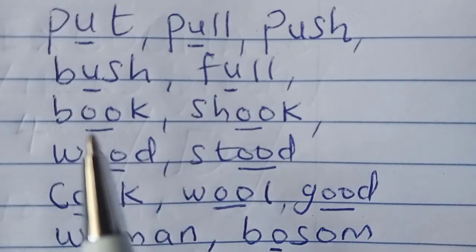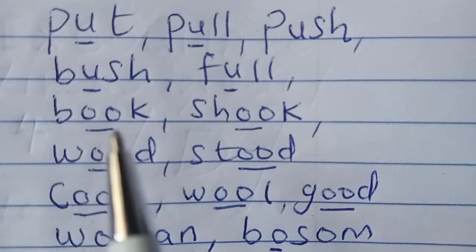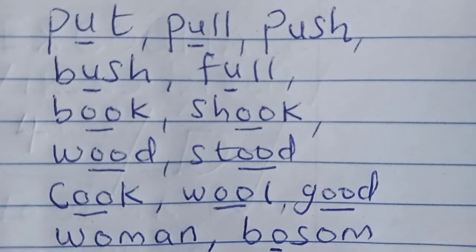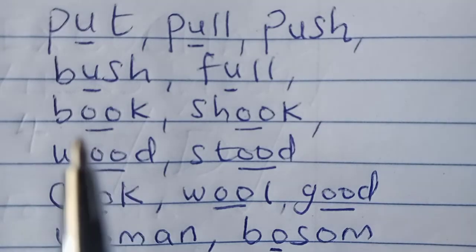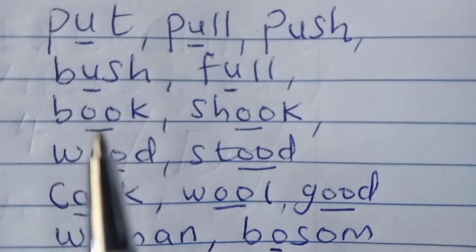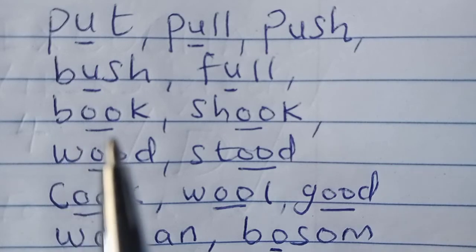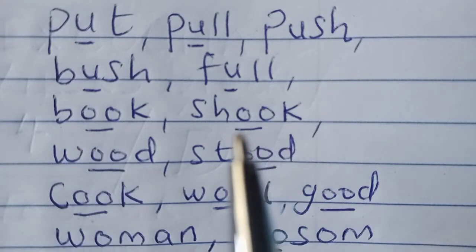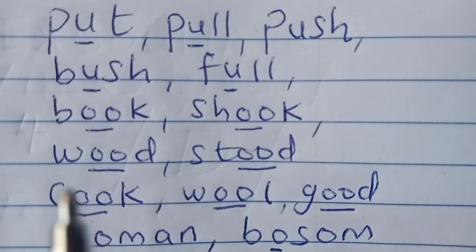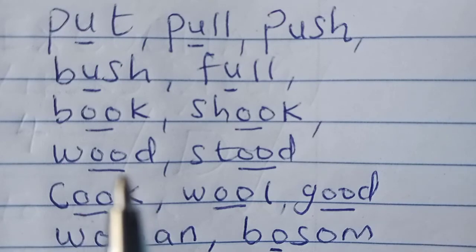Now, let's come to letters OO. Okay? Now, this is where you have to be very, very careful because in some cases, the letters OO could have a long version of this sound. So you have to be very, very careful while studying these sounds. So this is a short one. It's book, book. Okay? This is a short one, OO here. That's shook. Then we have wood.